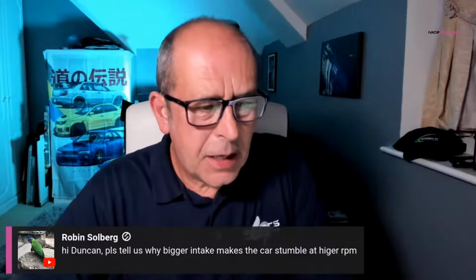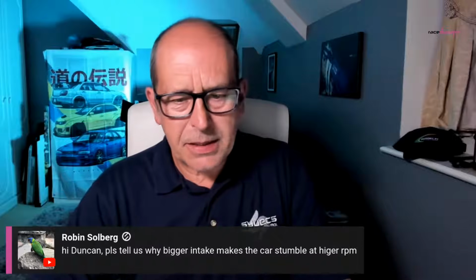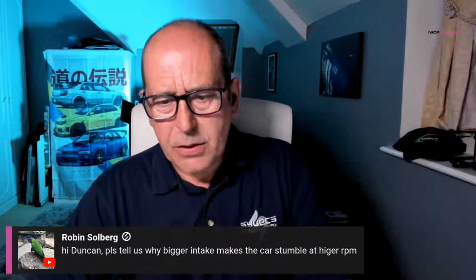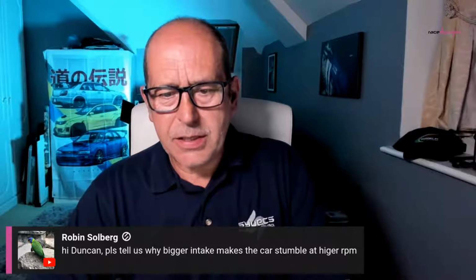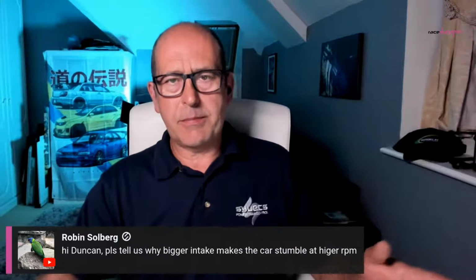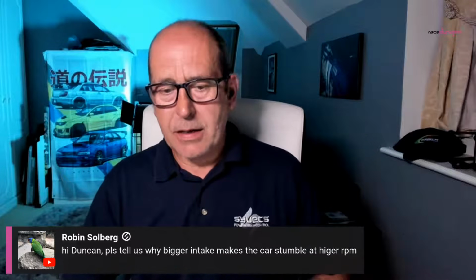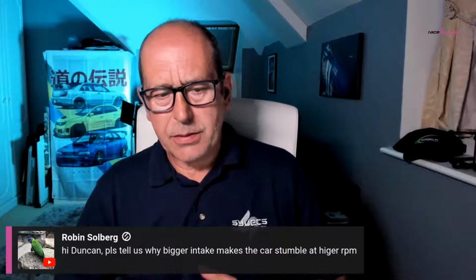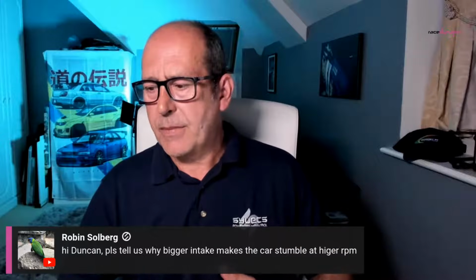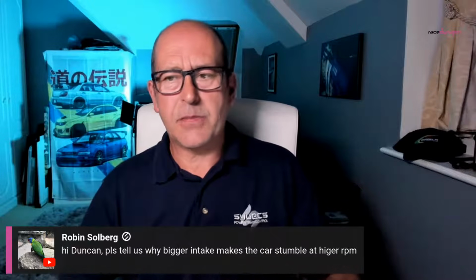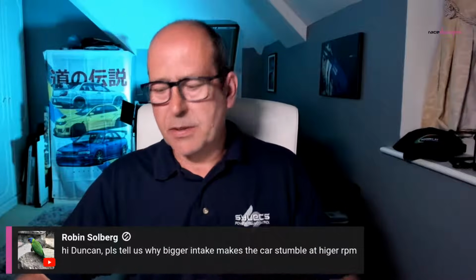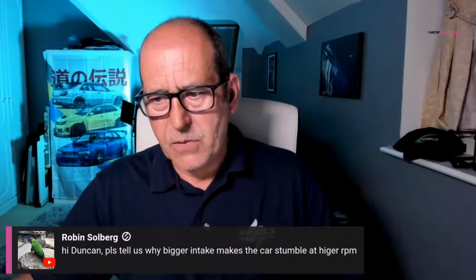Question from Robin. Please tell us why bigger intake makes the car stumble at higher revs. That's not something I've seen. I'll be interested to see that in a data log. Just log the normal bits that I'm logging on that particular car, because it shouldn't do, unless you're getting surge on the turbo and it's pulsating the induction pipe work. It certainly shouldn't do.